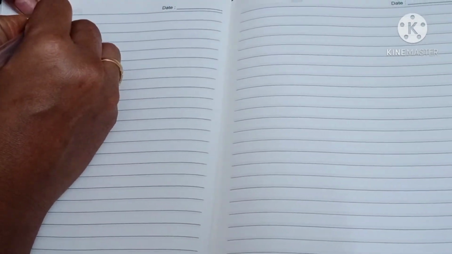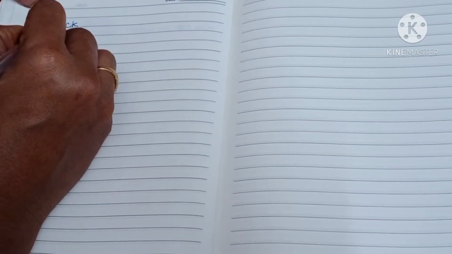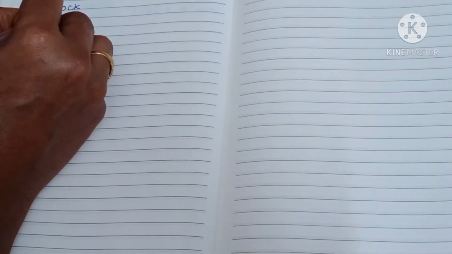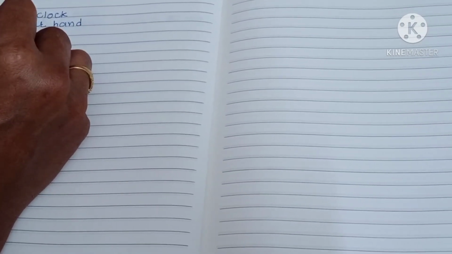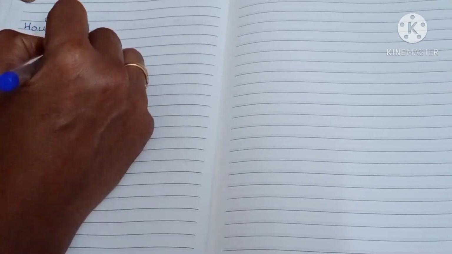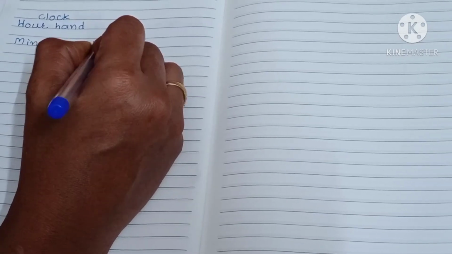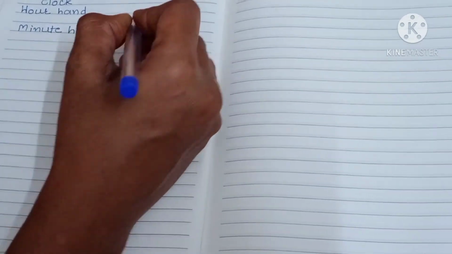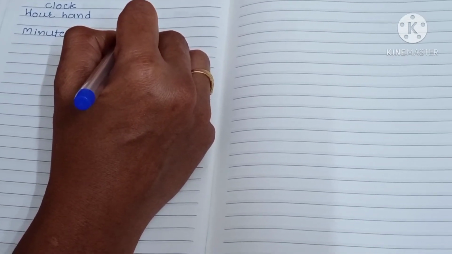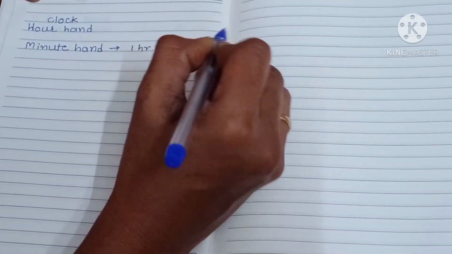You know that in a clock there are three hands. One is the hour hand which shows you time in hours. Another is the minute hand which measures the time less than an hour. When the minute hand completes one turn, one round, it completes 1 hour. So we know that 1 hour equals 60 minutes. You have to remember this.